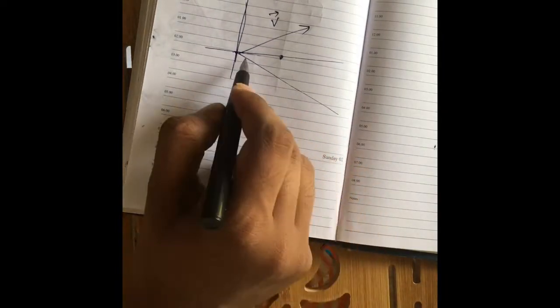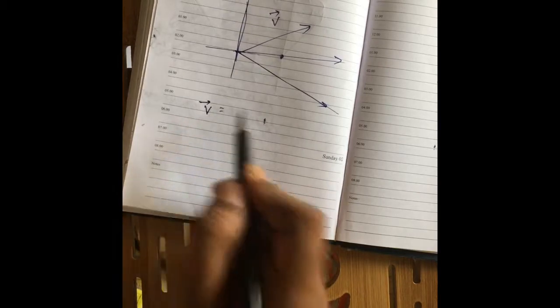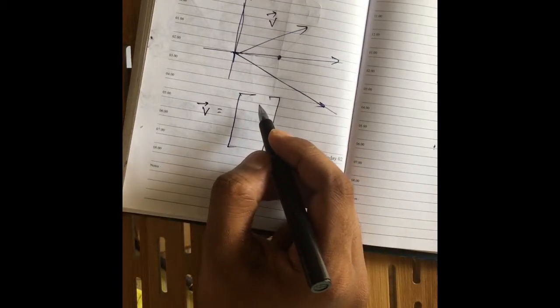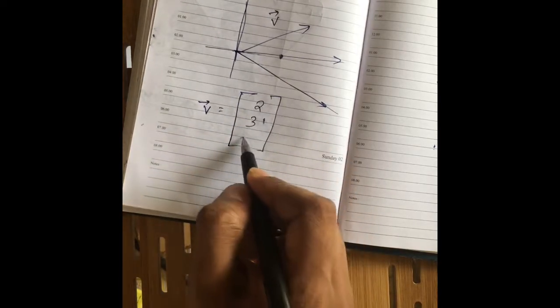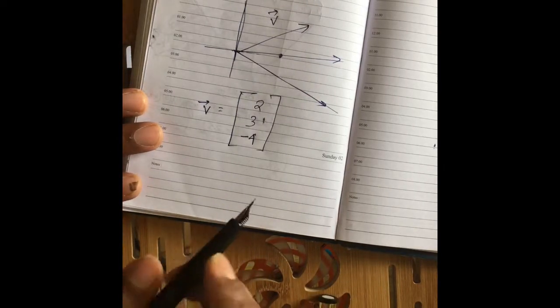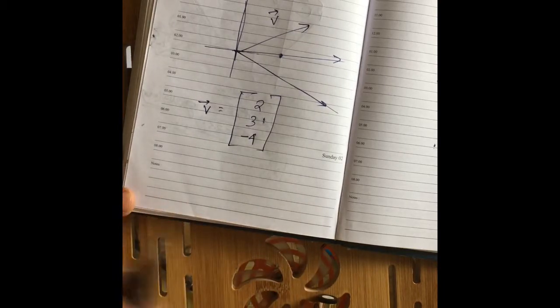And in terms of mathematics, a vector is also expressed in a different way, like a column vector, right? So this same vector can be represented like this. So it's just a different representation of the same vector.